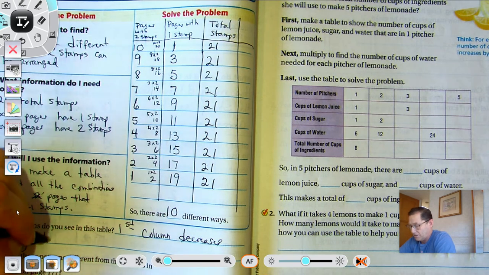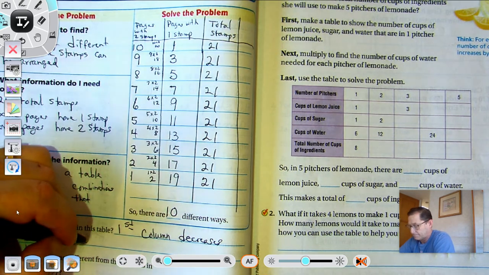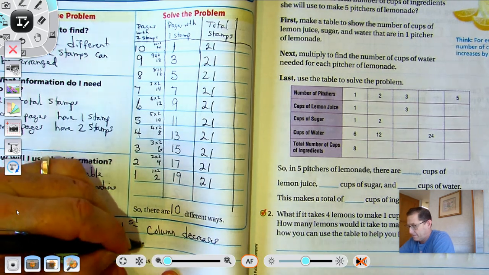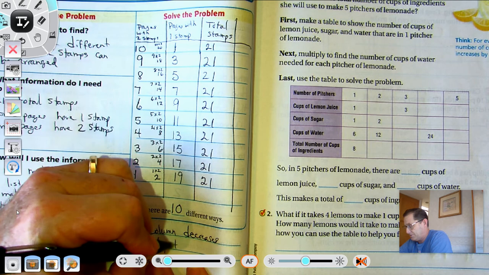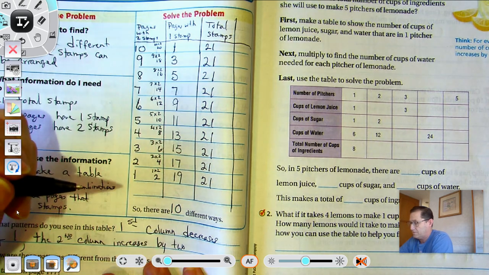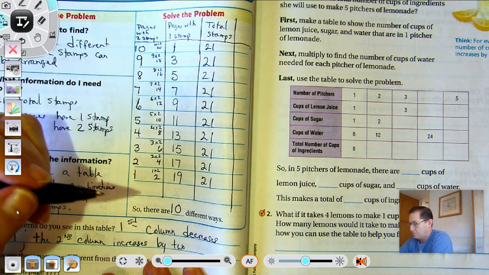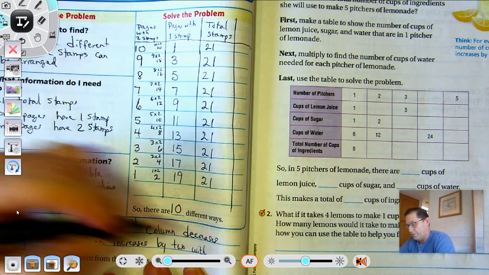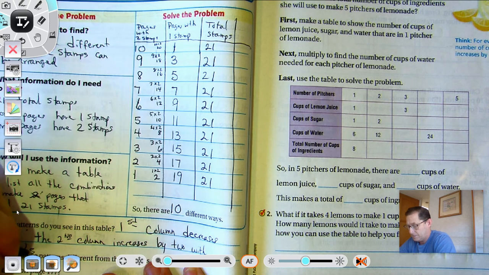The second column increases by 2, with odds starting from 1.